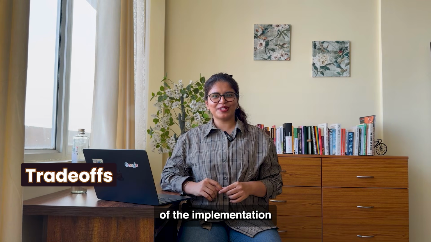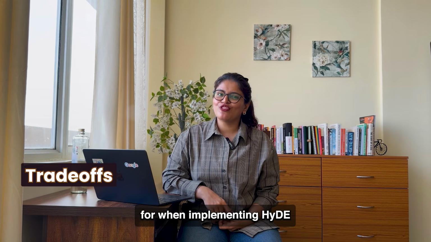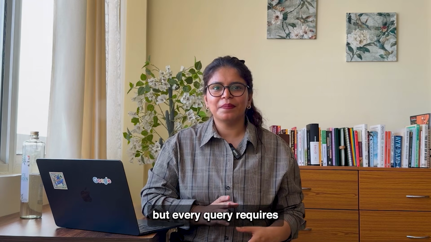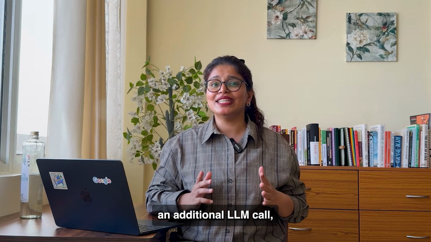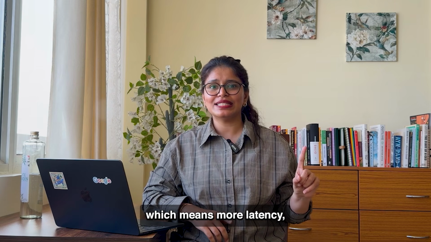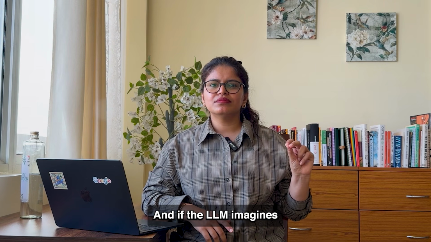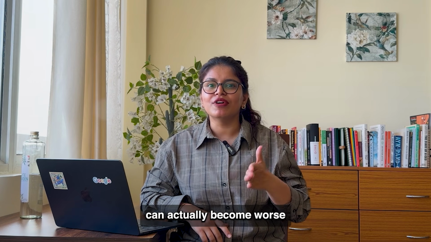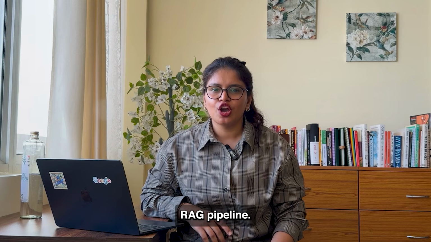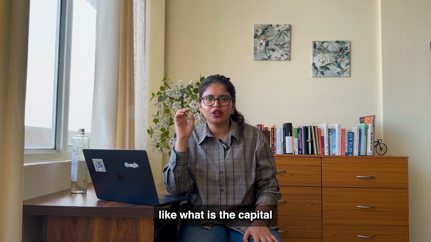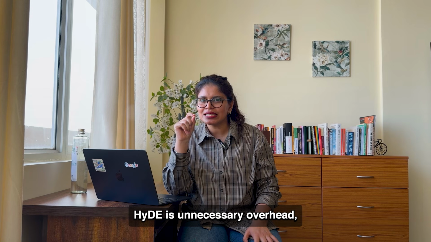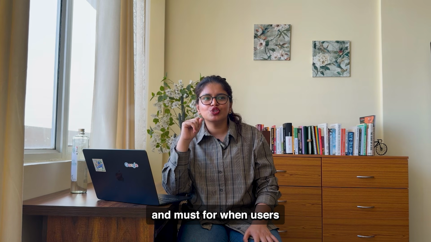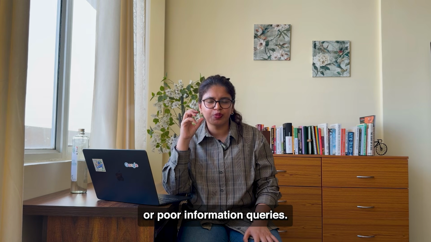Now to my favorite part of the implementation. What to watch out for when implementing HyDE in your system. See, HyDE is good, but every query requires an additional LLM call, which means more latency, more cost. And if the LLM imagines the wrong context, retrieval can actually become worse than the standard RAG pipeline. For a simple question like, what is the capital of France? HyDE is unnecessary overhead, but HyDE is best and a must when users ask short or vague or poor information queries.